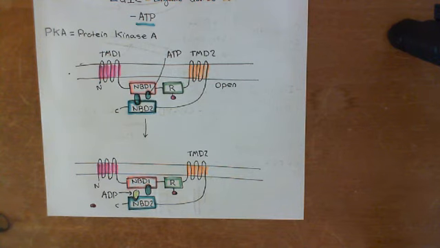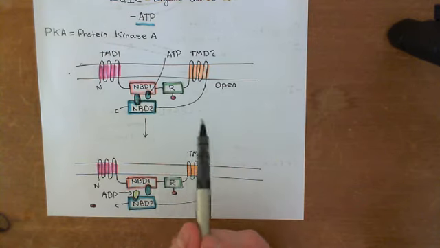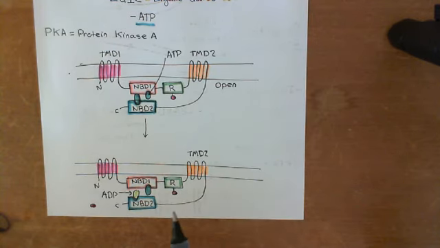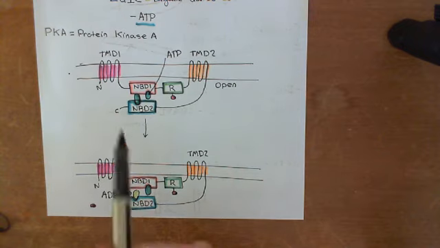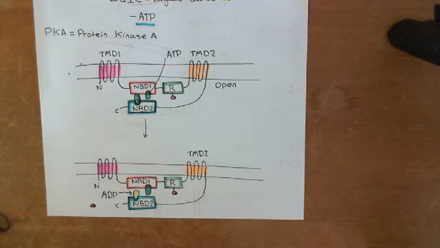Okay, right. So the final thing that I just want to say is that how often this thing is going to cycle round and go into the open state is going to depend on the cytoplasmic concentration of ATP. If you've got loads of ATP, you'll be going around this cycle all the time, and you'll spend a lot of time in the open state.